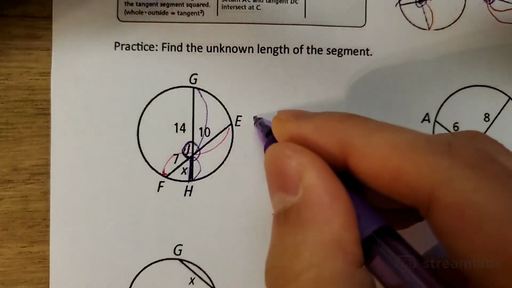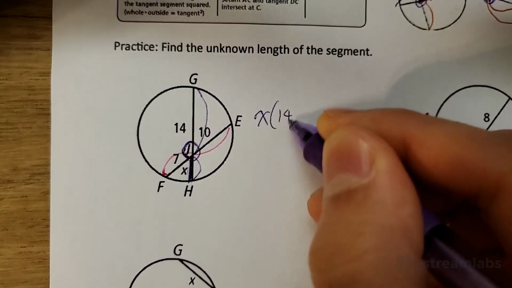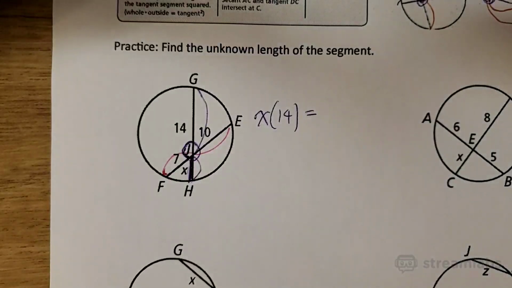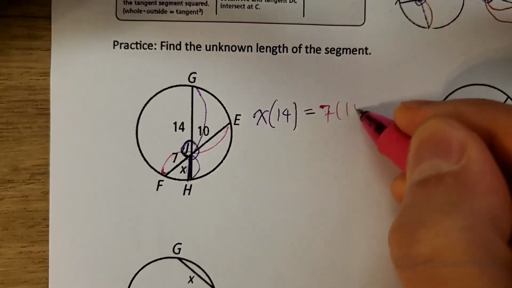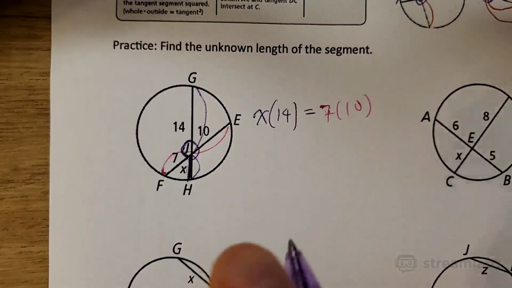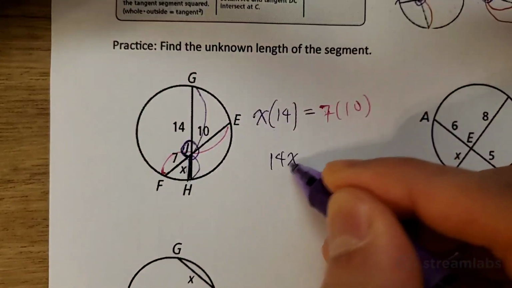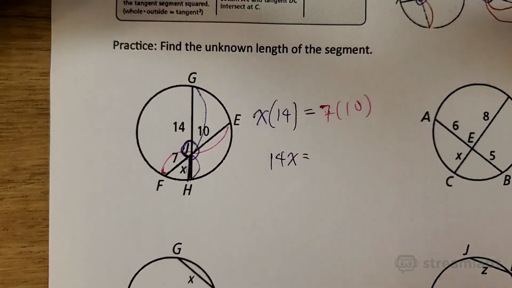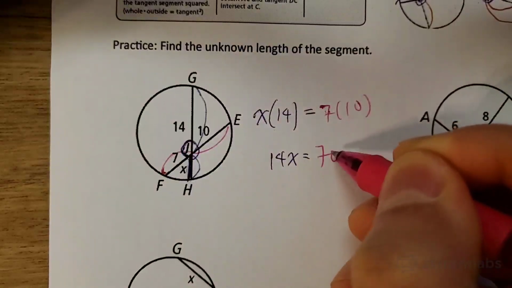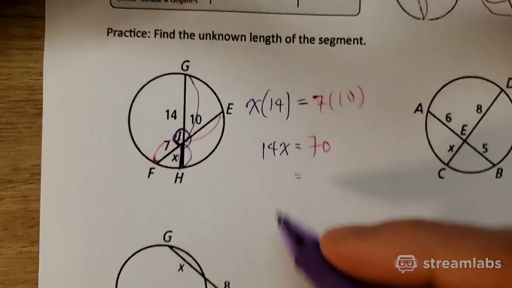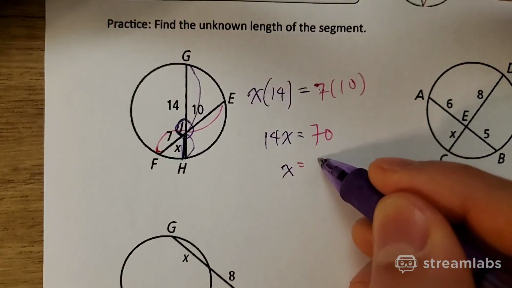Set it up. X times 14 is equal to 7 times 10. So 14x is equal to 7 times 10 is 70. Right? So together, x is 70 divided by 14, right? So it'll be 5.